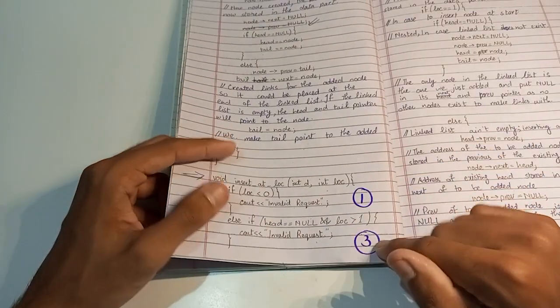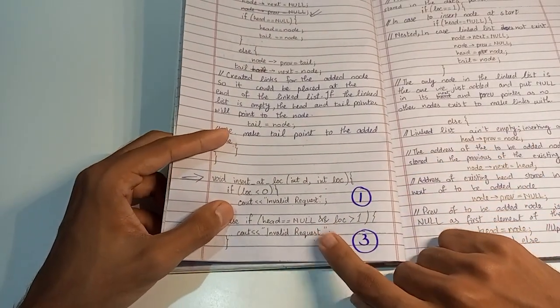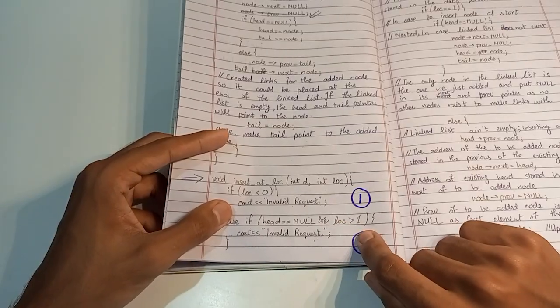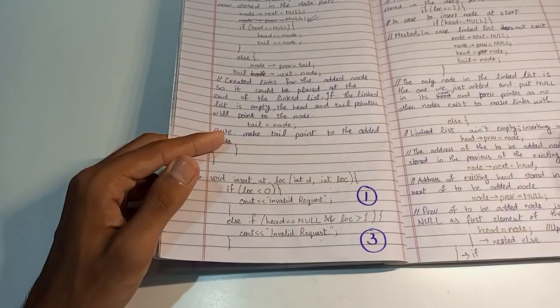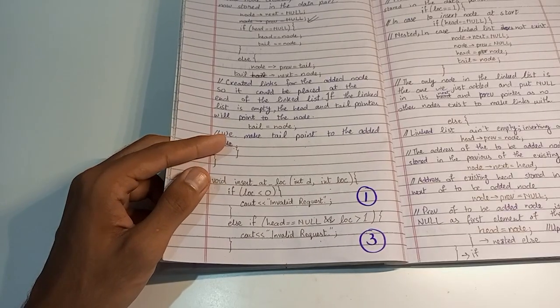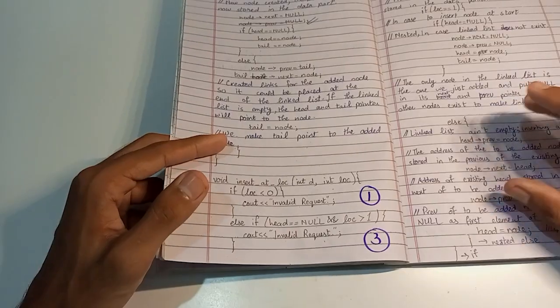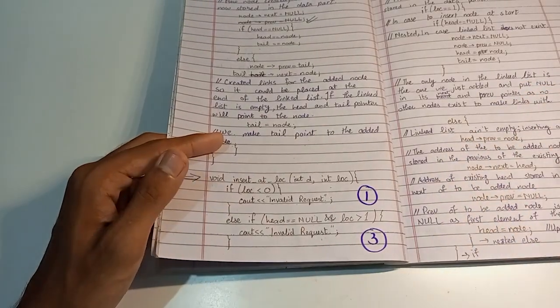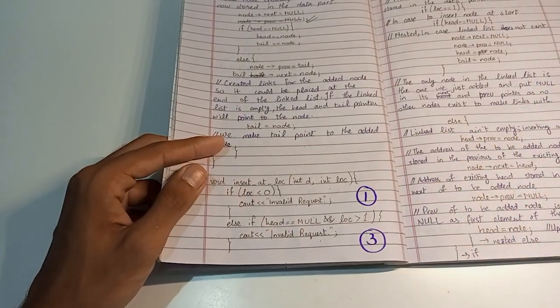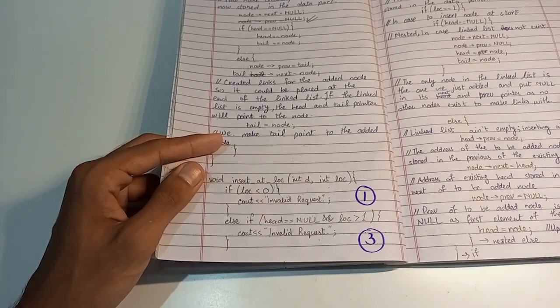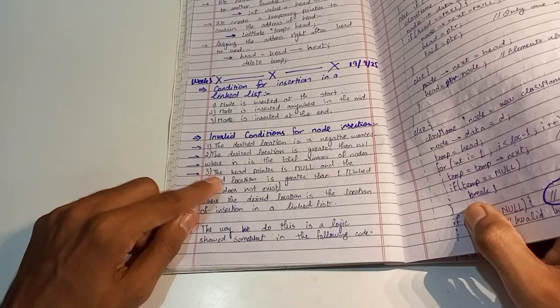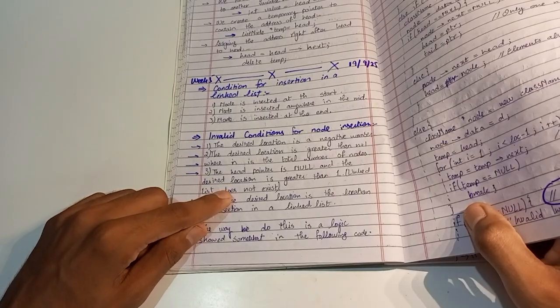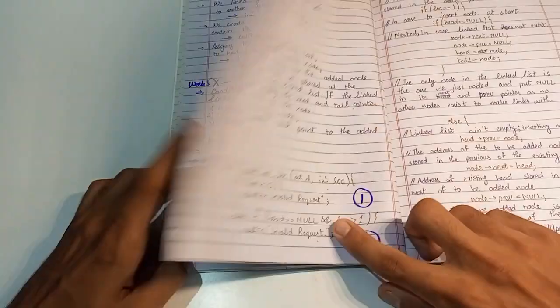Next, we have another check to see if the head pointer is null and the location is greater than 1. I told you if the head pointer is null, this means that the linked list does not exist, and that we cannot insert at any location except 1. And if we insert at the first location, this means that we're also creating a linked list. So this is the third condition. As you can see, the head pointer is null and the desired location is greater than 1. The linked list does not exist. So I've written 3 over here.